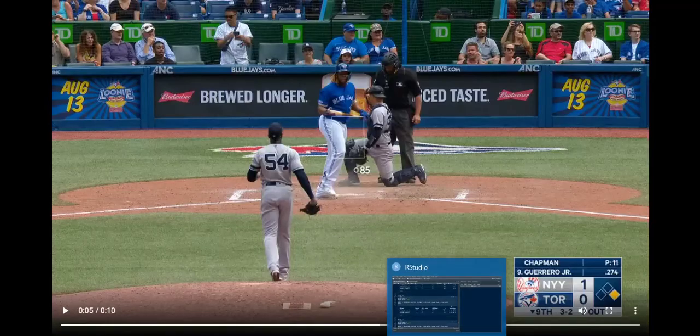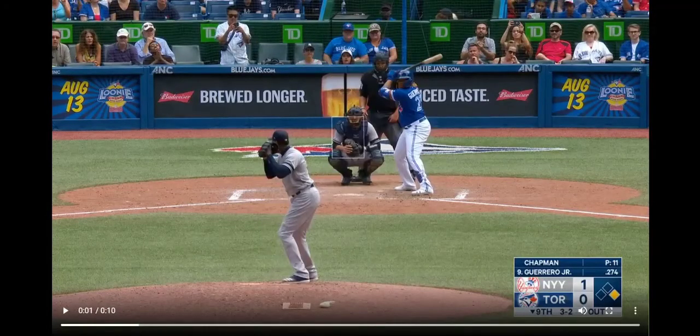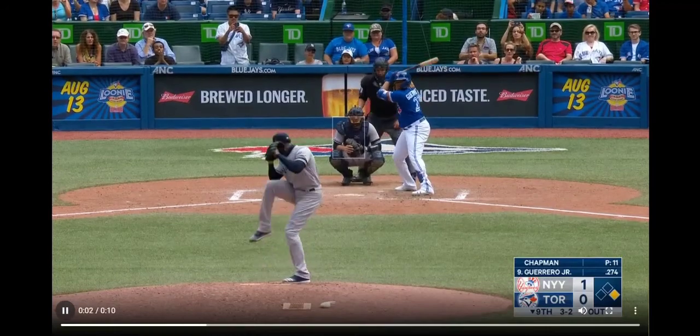So this assigned a 75% chance of a slider, and it was a slider. Let's watch it again, and we're going to watch and see if Guerrero was expecting a slider. I'm suggesting he should have been, given Chapman's history of similar situations. But let's see if he was ready for this.